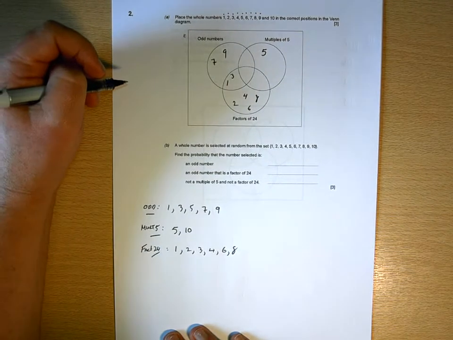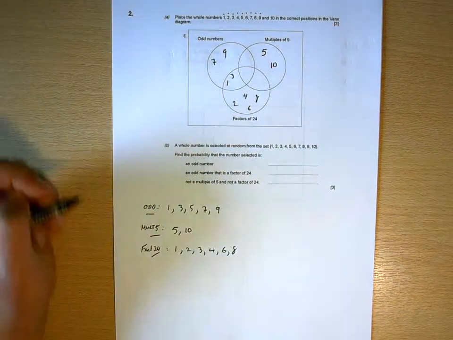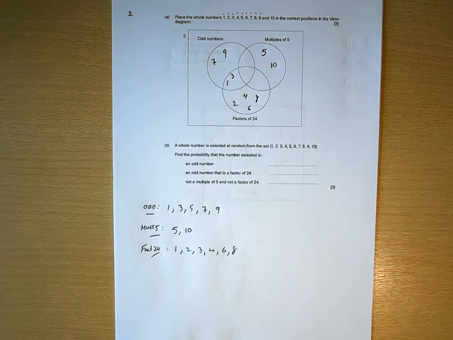And 10 is just a multiple of 5. So let's just check with the mark scheme how that one works.